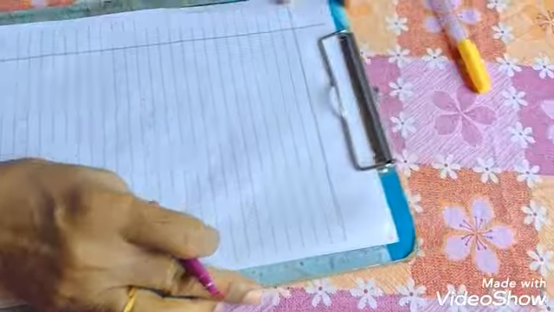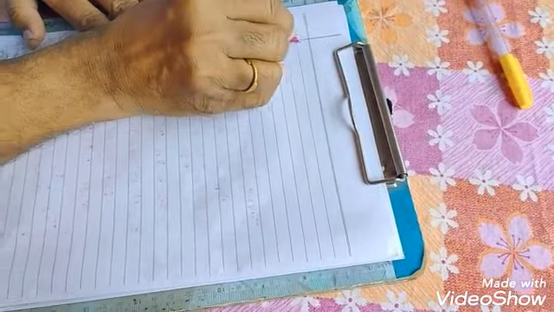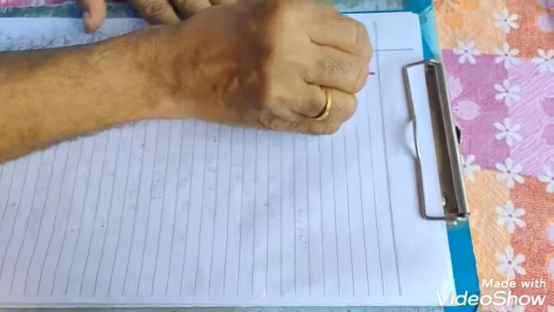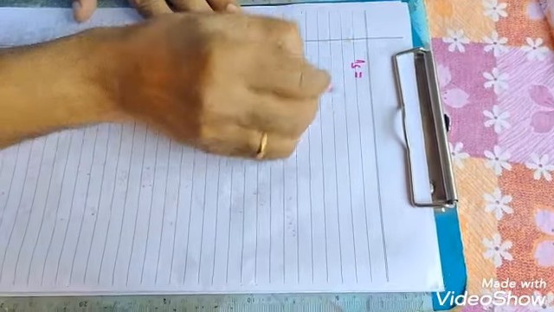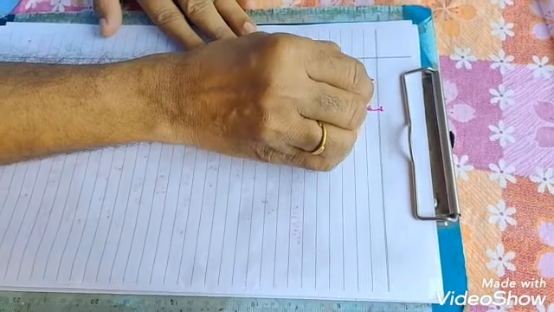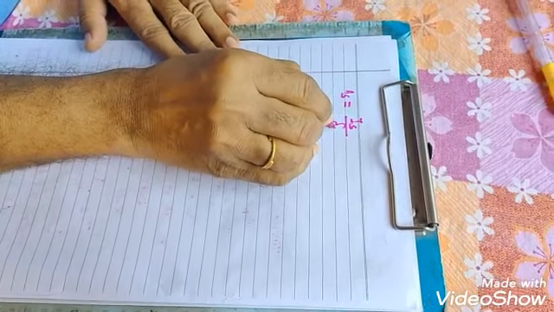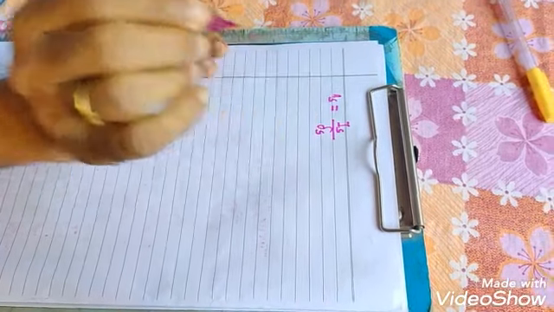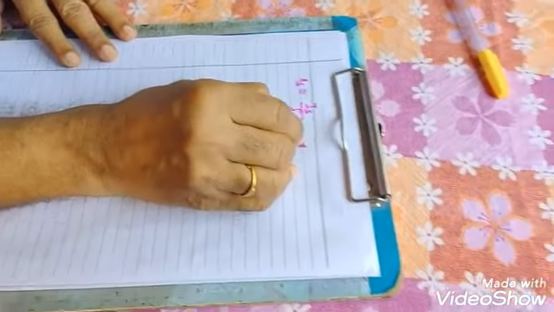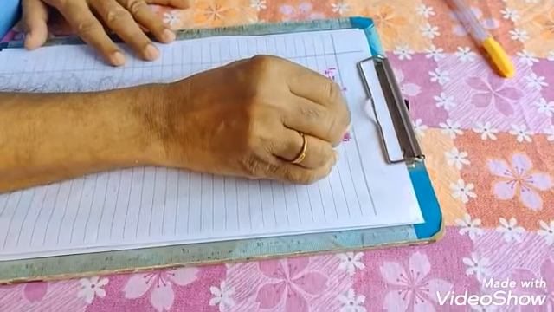After that, assuming a suitable current density, calculate the area of each conductor. So the area of each conductor in the stator winding, AS, is equal to current per phase divided by the assumed current density in the stator. This is in mm square.